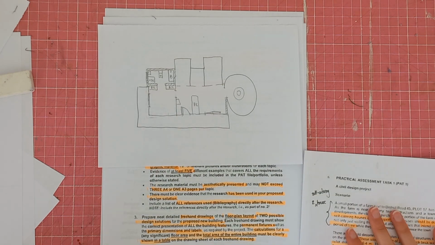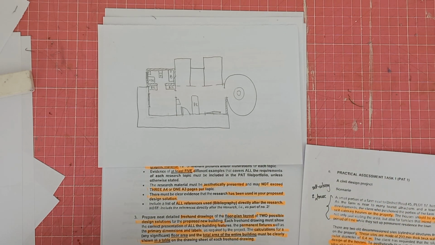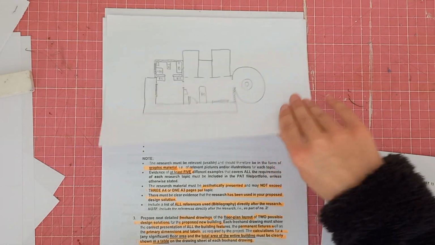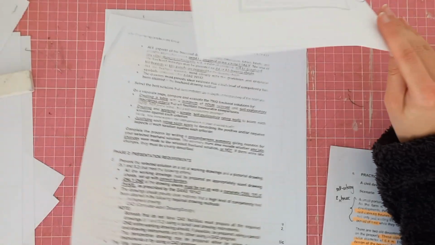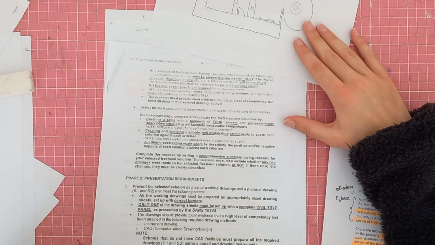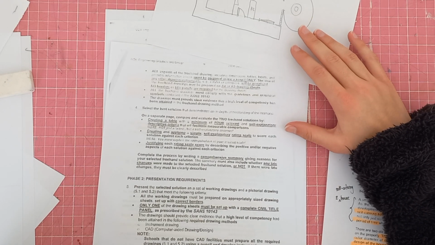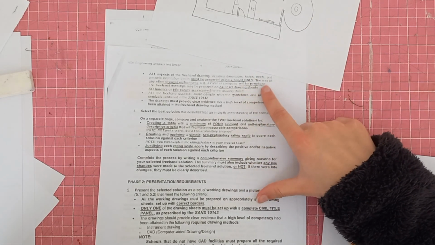And as far as I know, you don't actually need to put the electrical fittings in just yet. Okay, pencil only. Select the best.